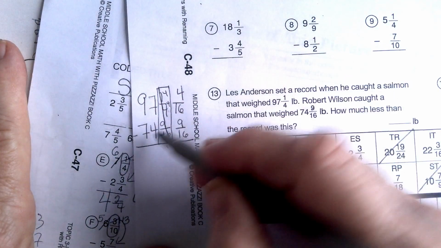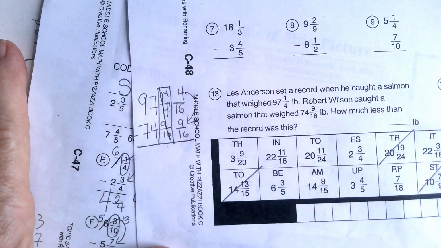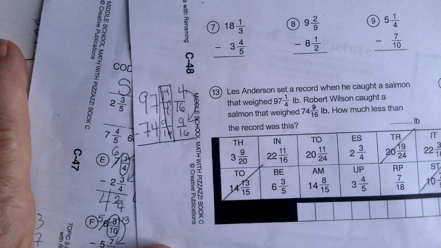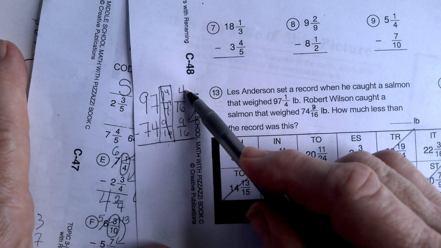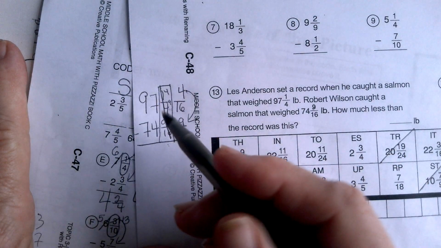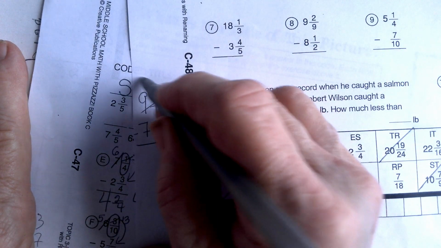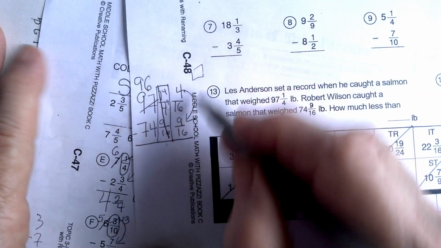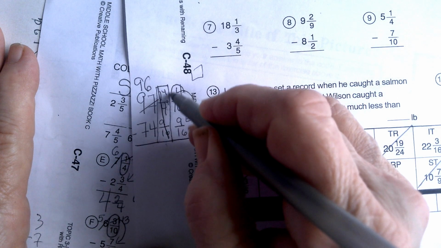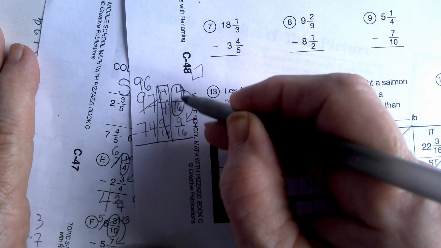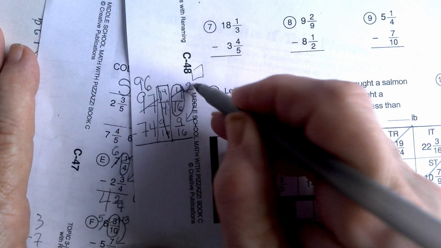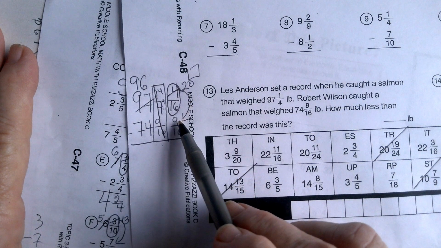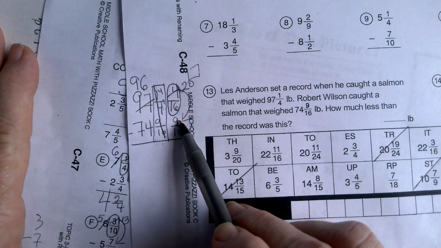And then I need to subtract. Can I take 4 minus a 9? No. So what do we need to do? How can I get more pieces up here, people? Yeah, very good. You're going to take from the 97, which makes it 96. And now we're going to add, because that box that's coming over has 16 pieces in it. So I'm going to add these two. 16 and 4, you're right, is 20. And then 20 minus 10 would be 10.